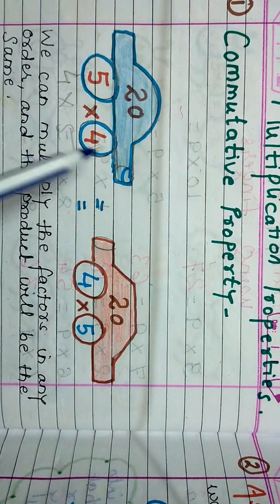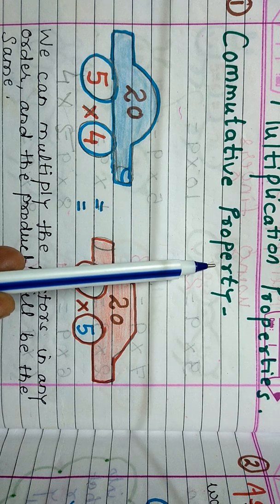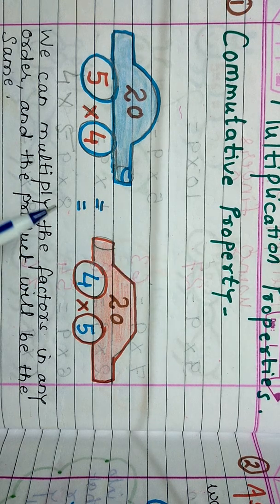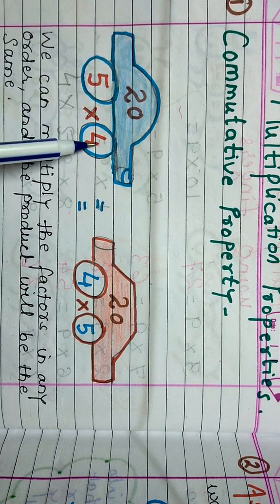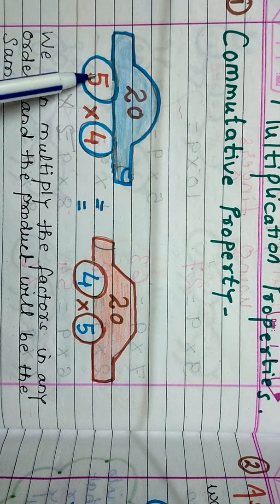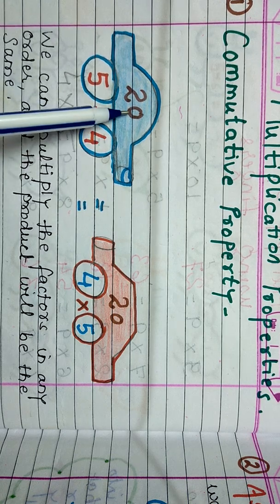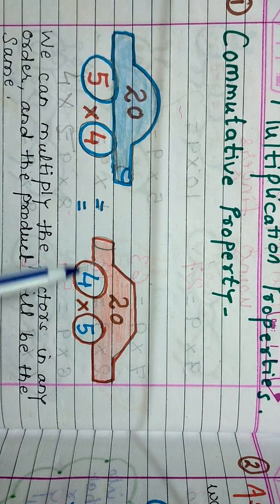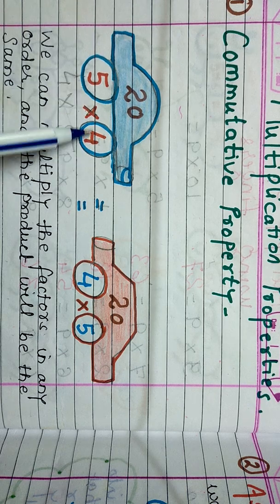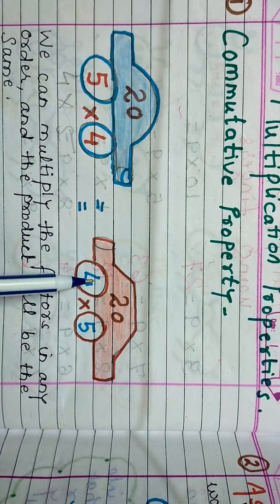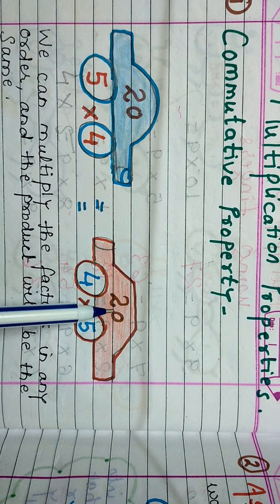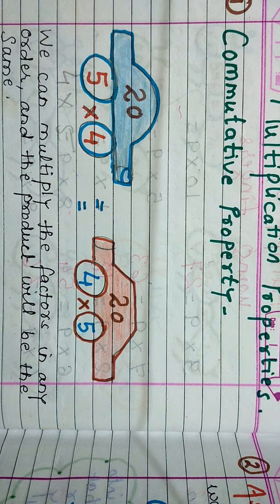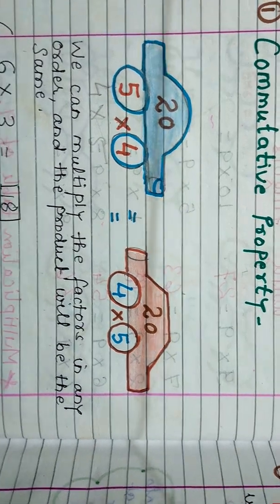Now today, the commutative property. What does the commutative property say? Commutative property means when we multiply two factors, we get an answer. Suppose 5 multiplied by 4, the product is 20. If I change the sequence of the factors, suppose I put 4 first and then 5, then also the product is the same. That is called the commutative property. The answer will not change if you change the sequence of the factors.